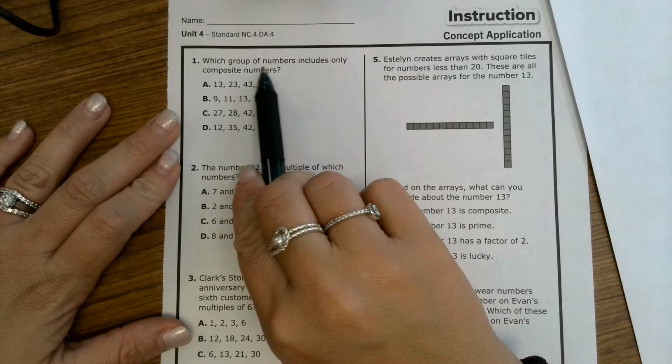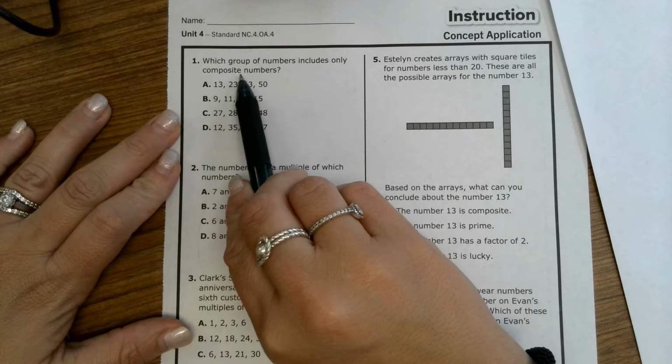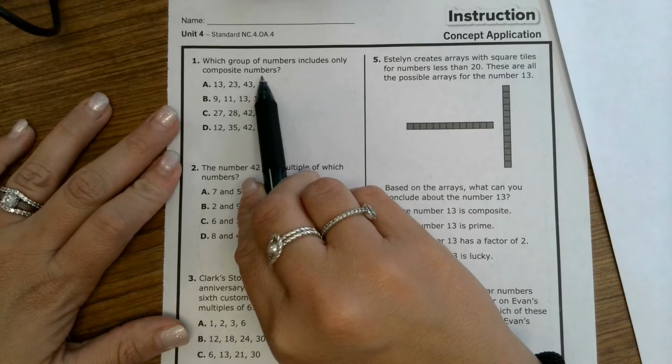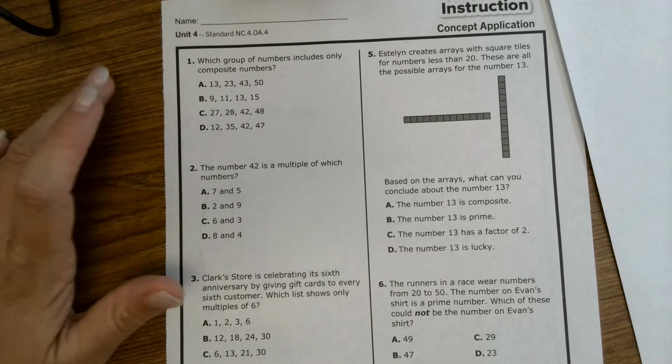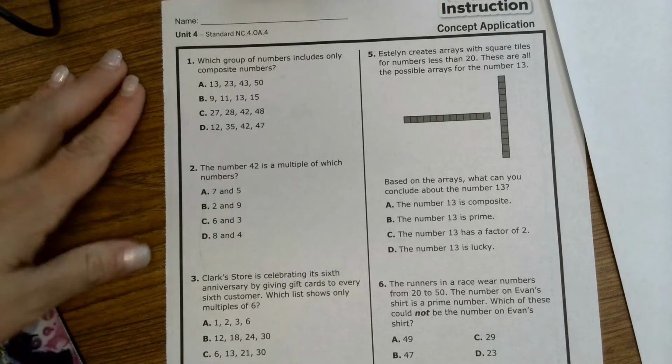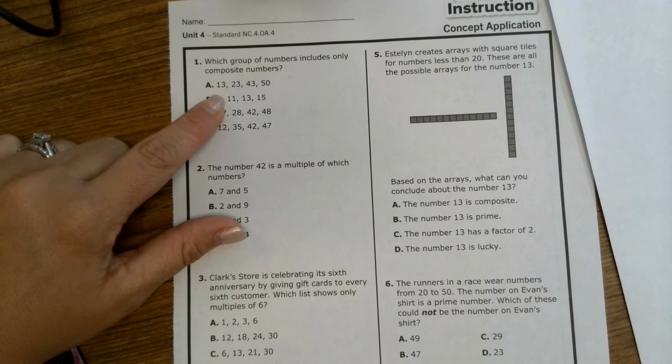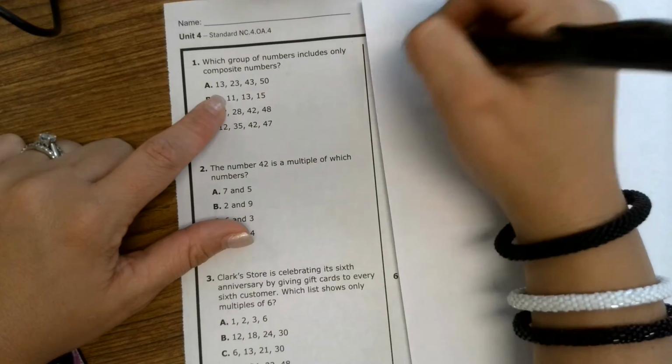Number 1 says, which group of numbers includes only composite numbers? So we are not looking for any prime numbers. If there's a prime number, it's automatically eliminated. If you look at A, it's got 13 right there.